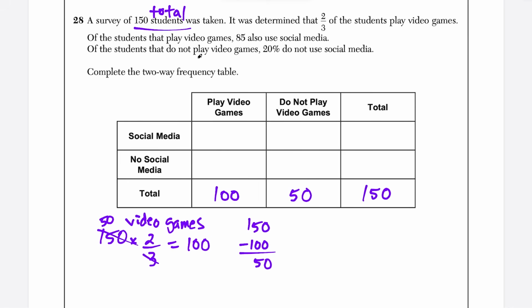Of the students that play video games, 85 also use social media. So let's think about that. The number of students that play video games and also use social media is 85, so that's going to go here. Now notice we have 2 entries and there's a third one here, but 85 plus the number of people that don't use social media has to make 100. So I could do 100 minus 85, and that's equal to 15. So 15 is going to go here.